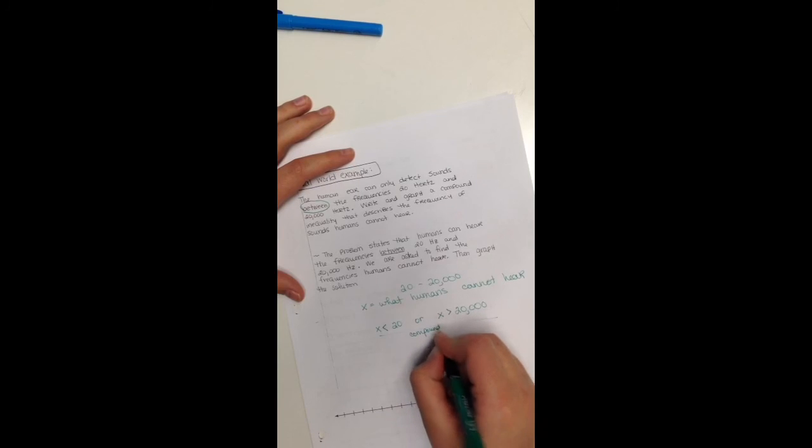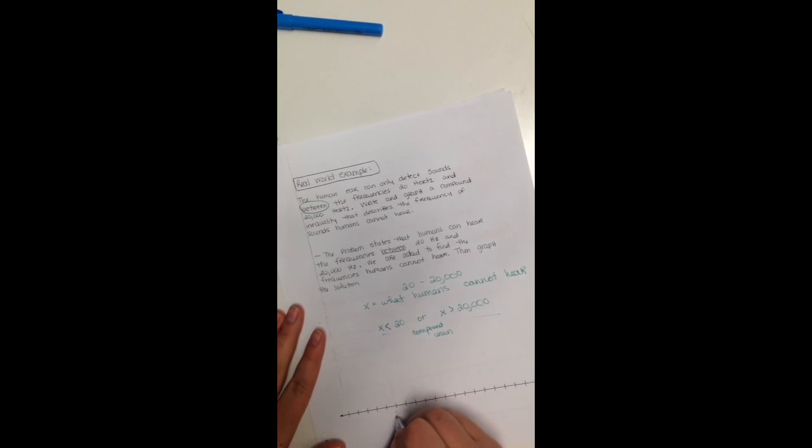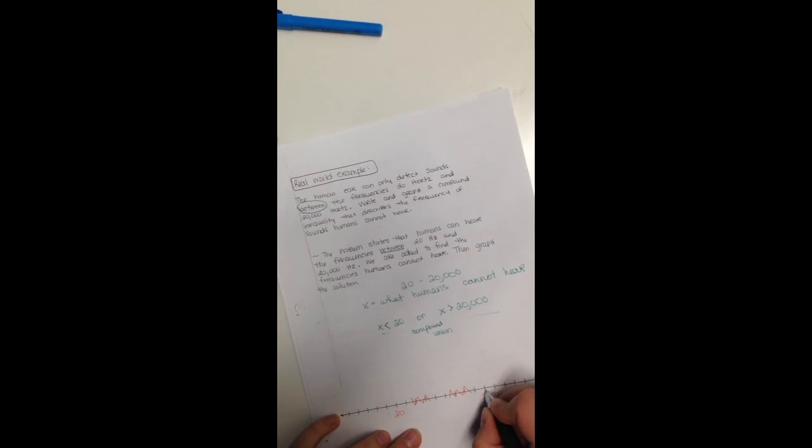And since it uses the word or, this is a union, which means we're probably going to have ones that split. So if I go to graph this, I'm going to need to go all the way from 20 to 20,000. I don't have 20,000 tick marks on my number line, so what I'm going to do is say 20, and I'm going to draw these little squiggle marks in there, and that's going to represent that it's changing, but I don't have enough room to write it on there, all the way up to 20,000, at this mark.